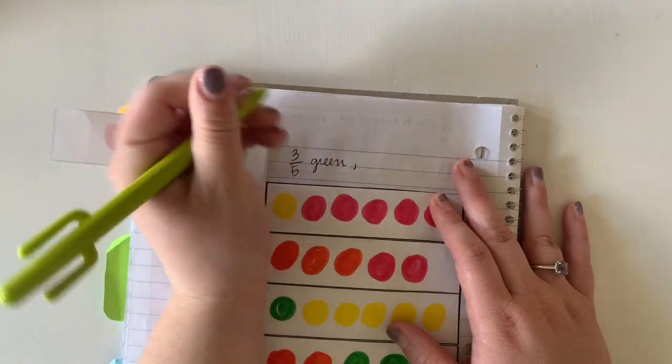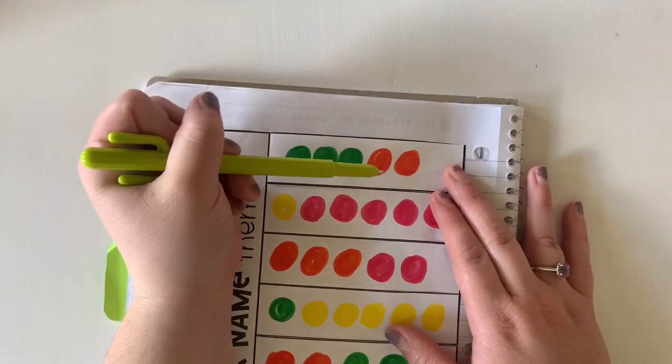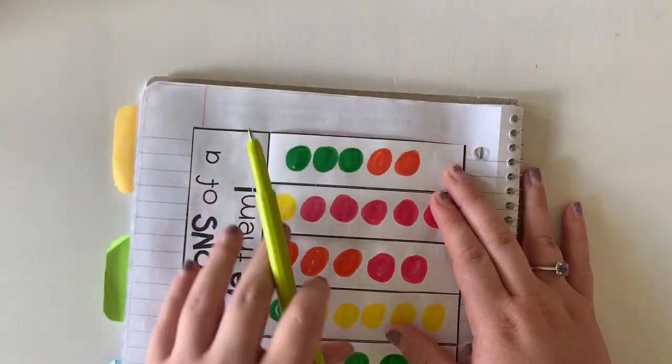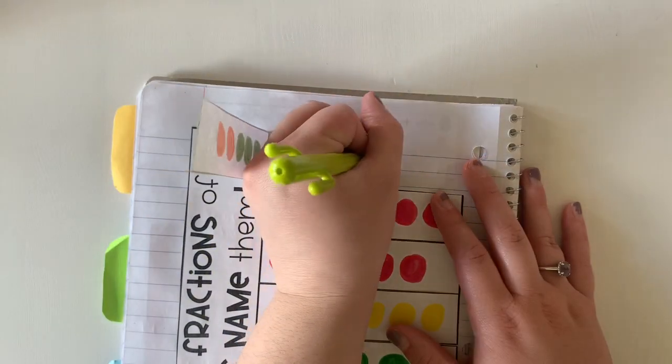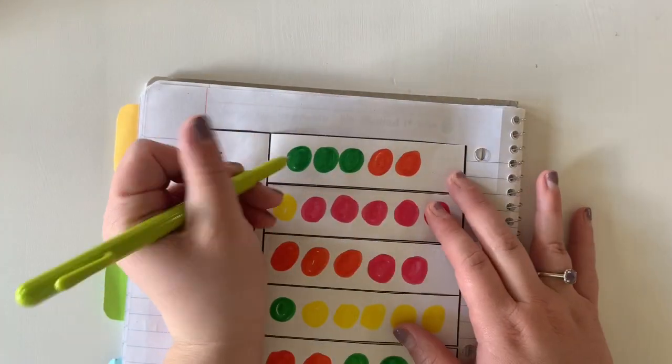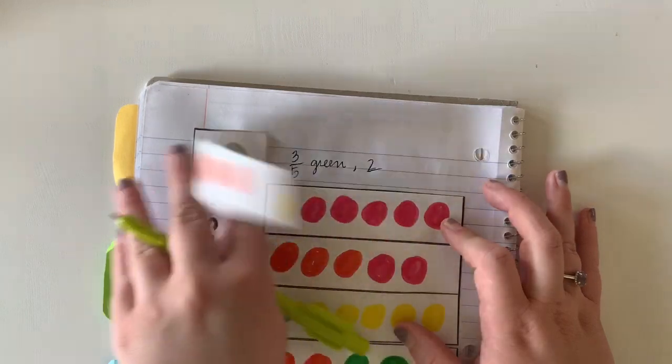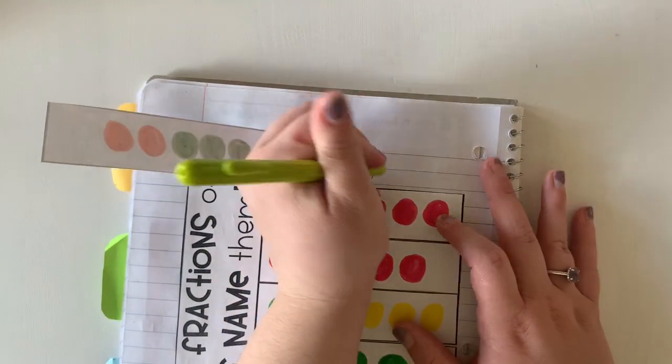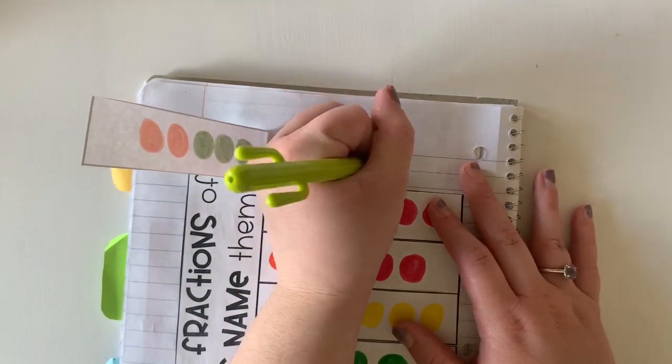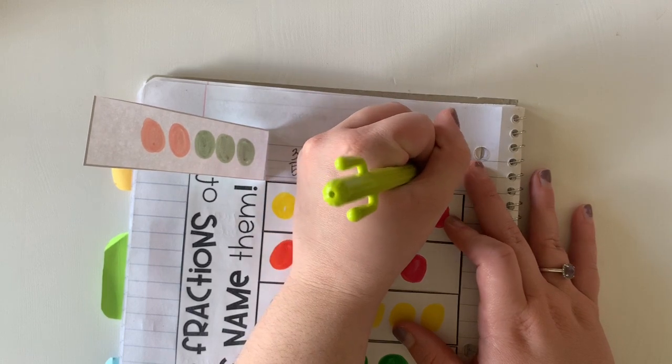Then I'm going to put a comma and do the orange ones. 1, 2. 2 orange out of 1, 2, 3, 4, 5. 2 orange out of 5 total circles are orange.